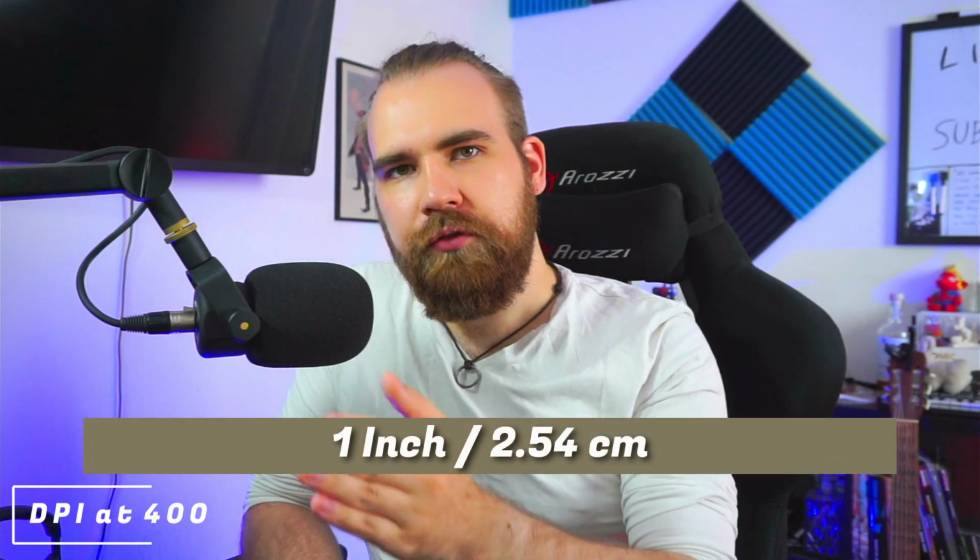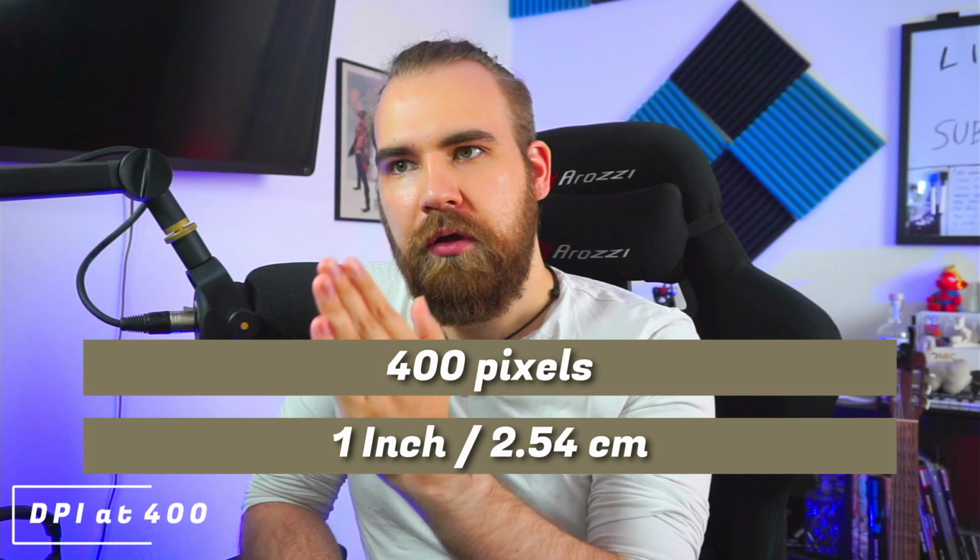So I've been selling gaming peripherals for a few years now, and there's one feature that I see consistently people falling for, which is DPI in gaming mice. What DPI, or in fact CPI, means is how many pixels the cursor moves in relation to 1 inch of movement of the mouse. So if you have a DPI of 400, that means an inch of movement of the mouse will translate to 400 pixels on the screen.